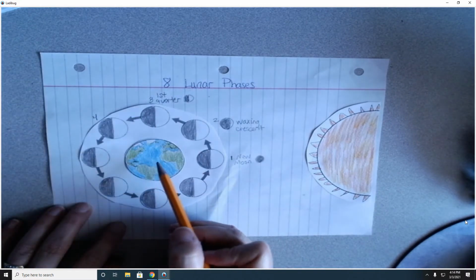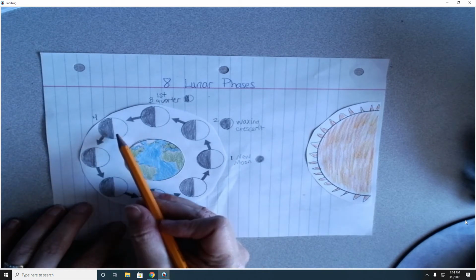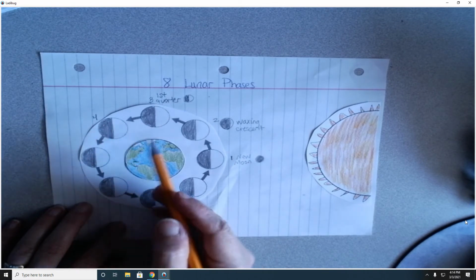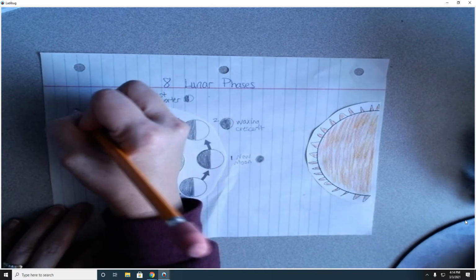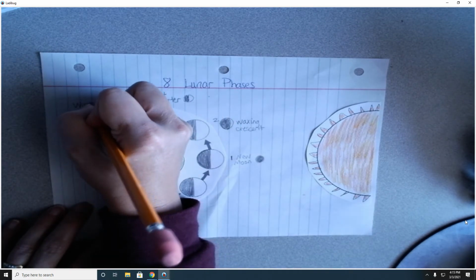You'll notice we are looking at the moon from Earth, and now I'm able to see a lot more of the moon. So this is actually still in my waxing phase.